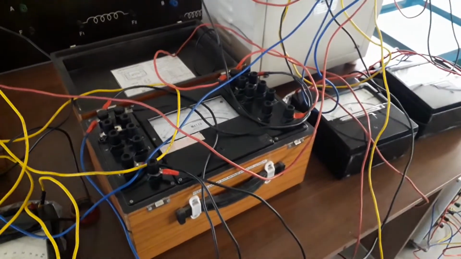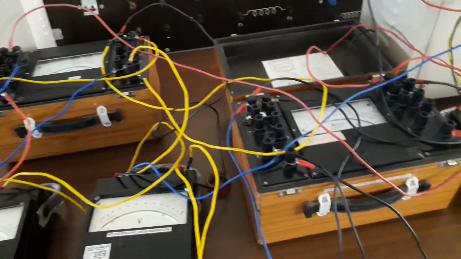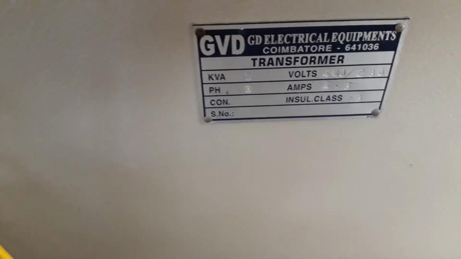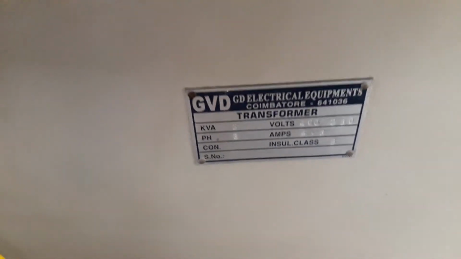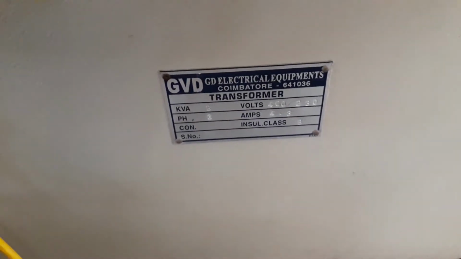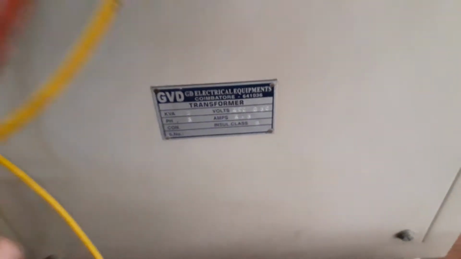You just keep on increasing the load up to its rated current. That rated current is specified in your nameplate details. So you take some 5 to 6 readings. After that you have to do the calculations, which is similar to the single phase case.